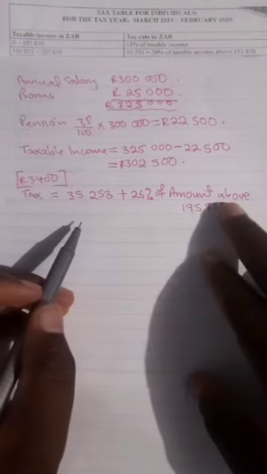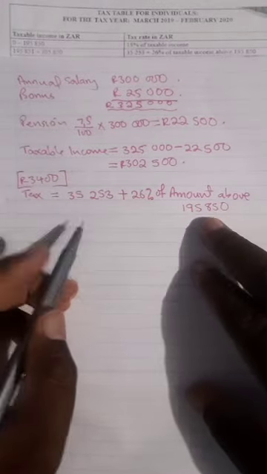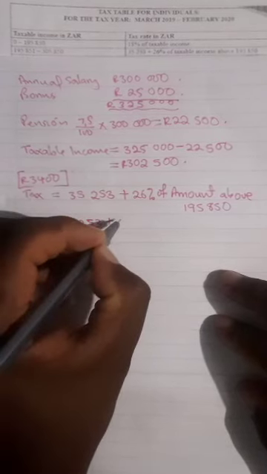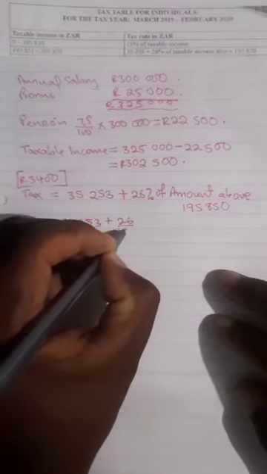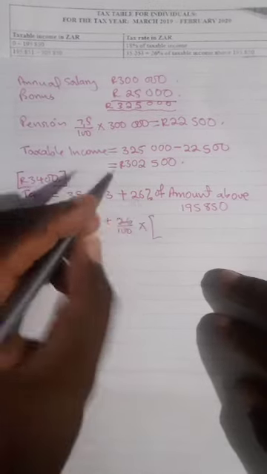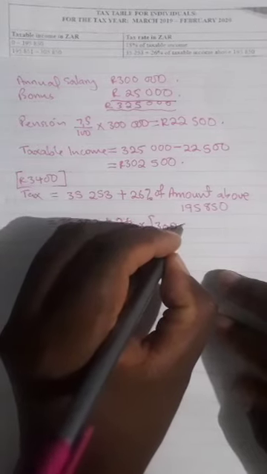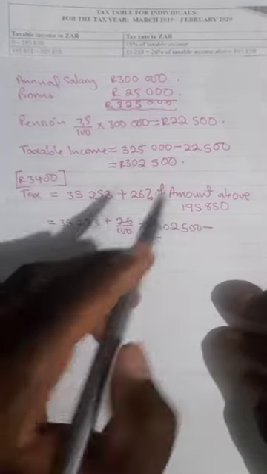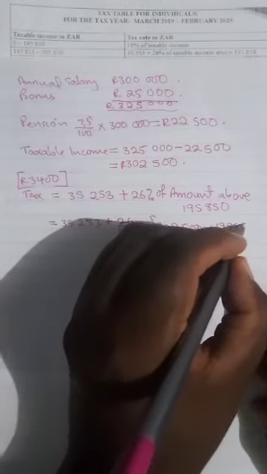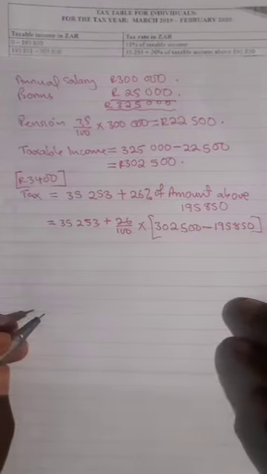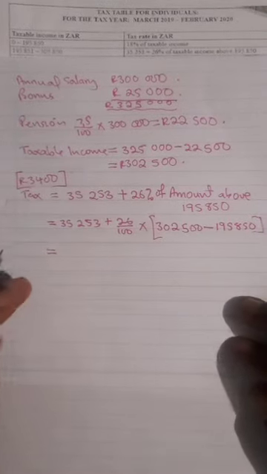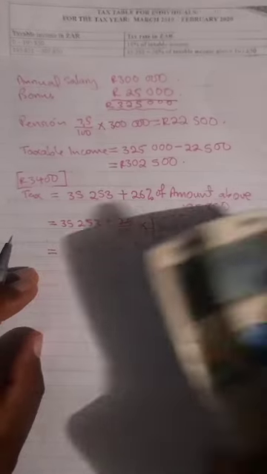Now, how do we get the amount above 195,850? This is how we do it. It's 35,253 plus 26 over 100 multiplied by your taxable income, 302,500, minus the amount that is given here, that is 195,850. And then this whole thing, you do it on your calculator.